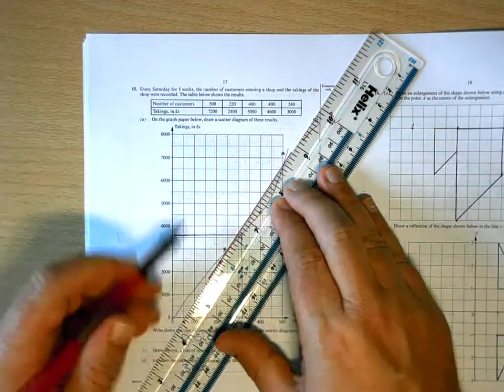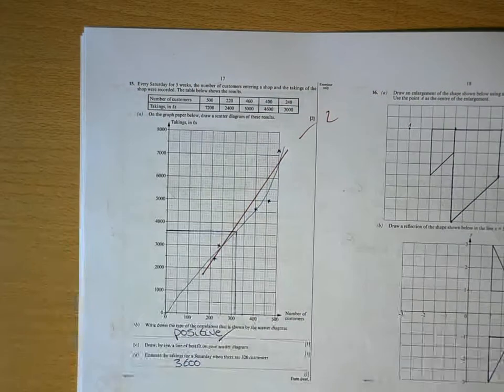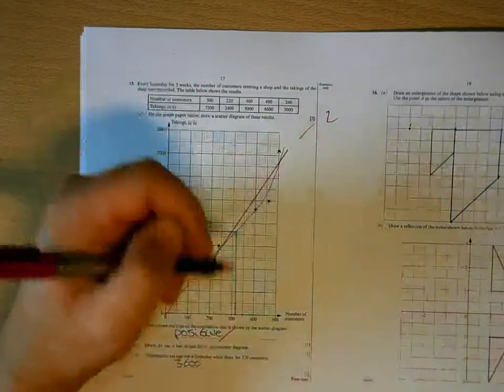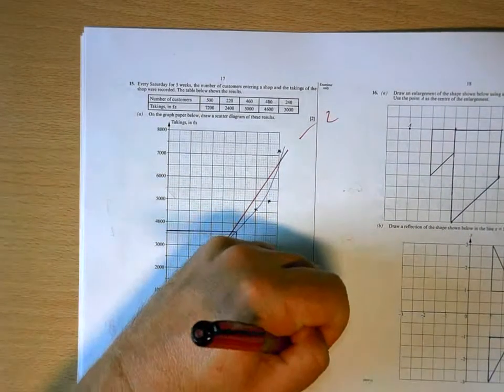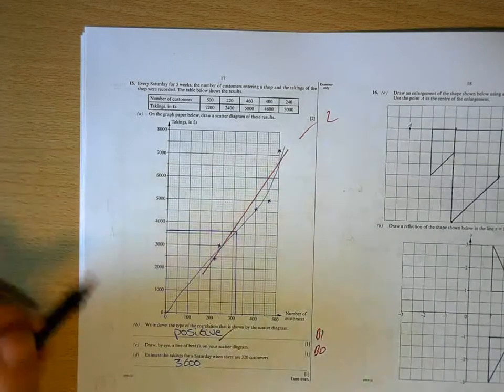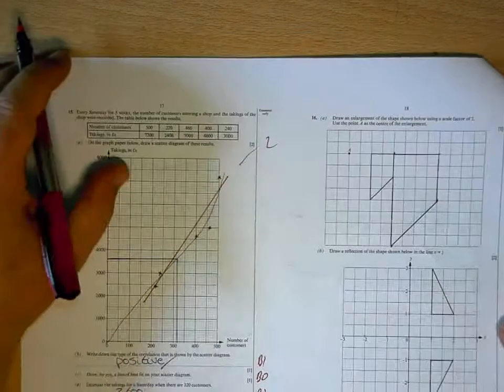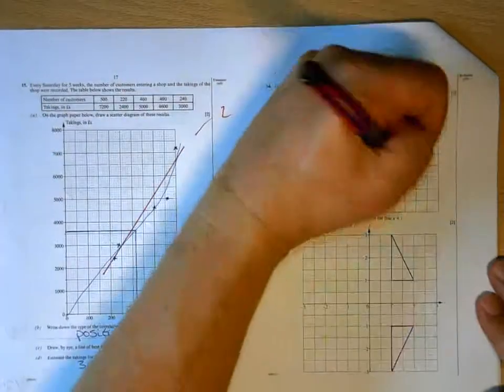Okay, where the line is roughly going the same way as your points. So your line of best fit you're not going to get. But using your line correctly to get 3,600 is good enough. Okay, your enlargement is perfect.